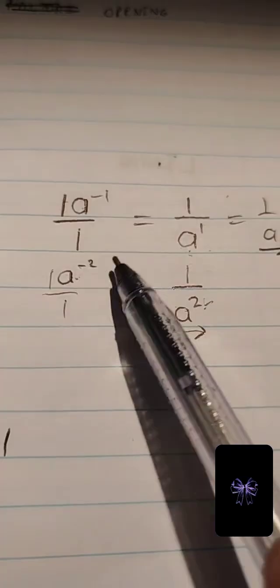You can look at this in reverse, that if you want to write 1 over a squared as a negative exponent, the a squared will change its position from the denominator back to the numerator. Then what happens to the exponential sign when you change position? It becomes negative.